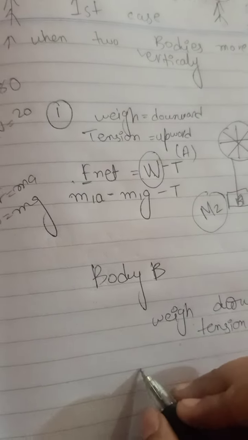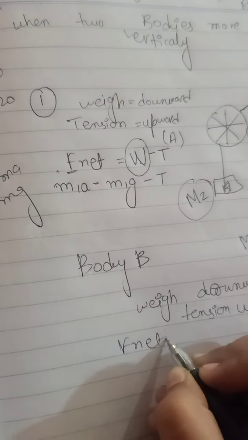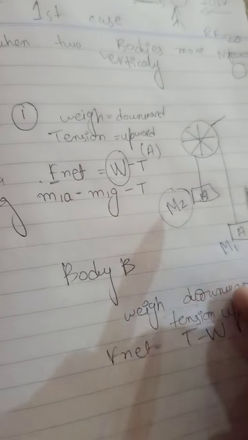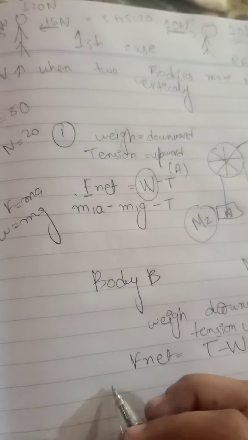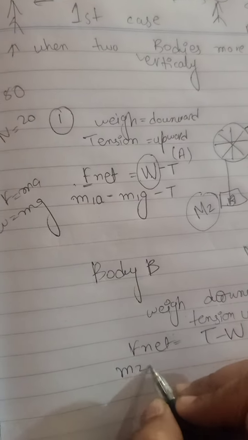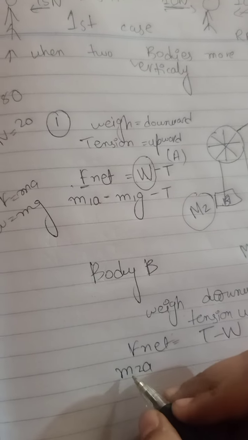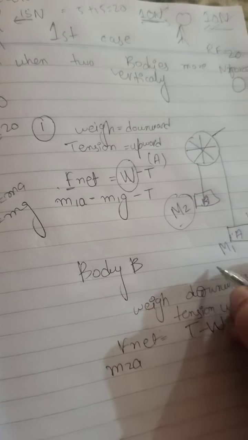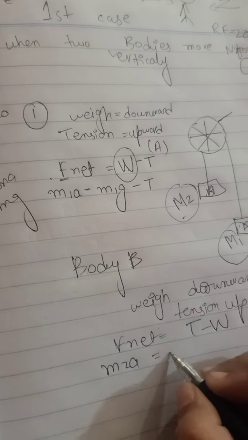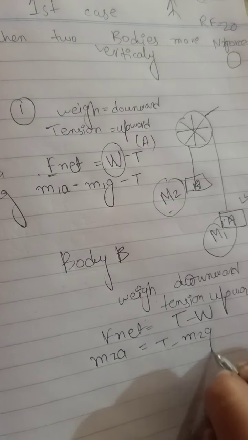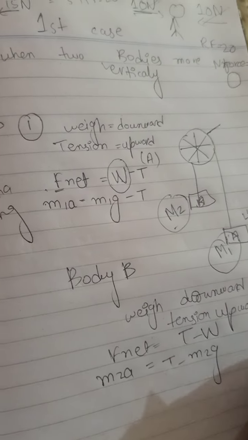So I can write that net force is equal to T minus W, because here the tension is more and weight is less, but in body A the weight was more and tension was less. So m2a, because F is equal to ma, this is for the m2 body and that was the m1 body. So m2a is equal to T minus m2g, where W is equal to mg.